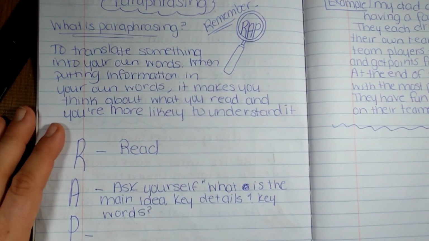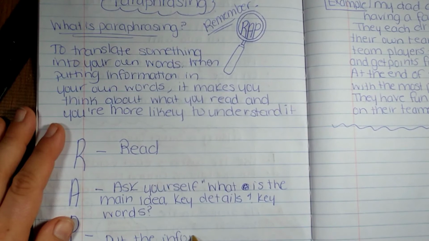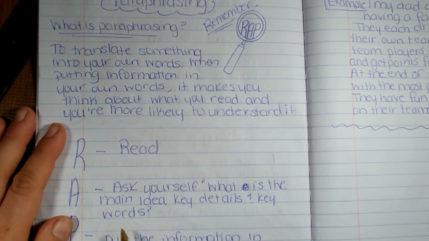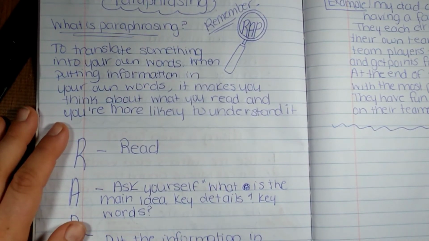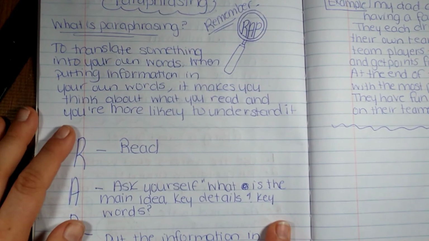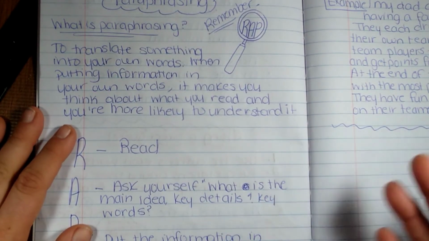And then the last thing you're going to do is put the information in your own words. It's not just changing one or two things. It's changing overall the majority of the wording of the passage.